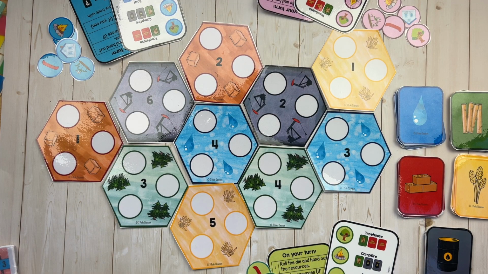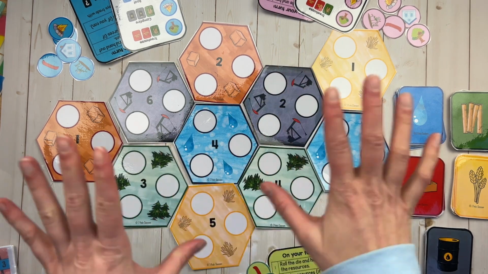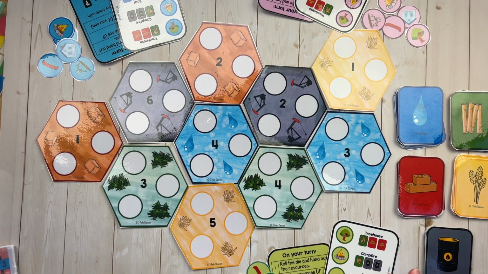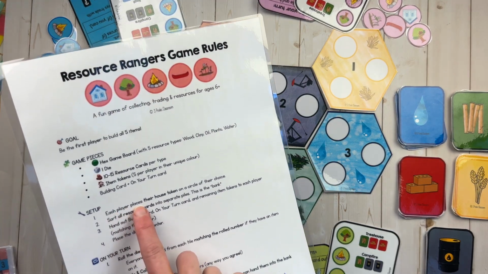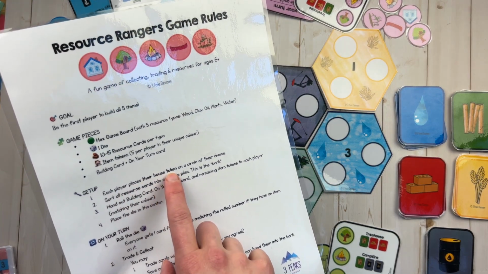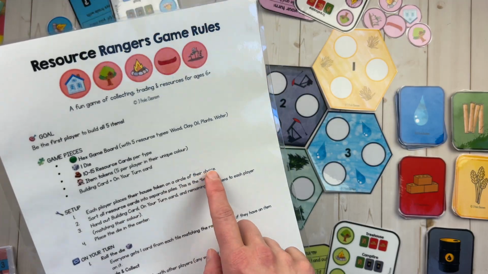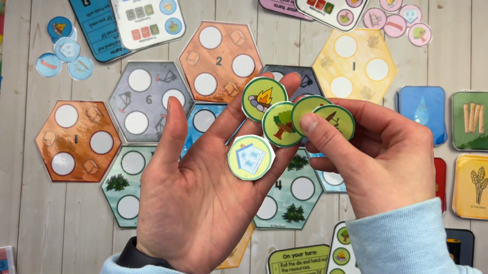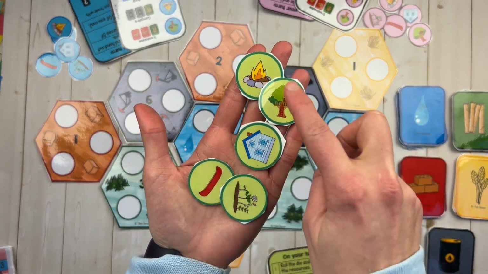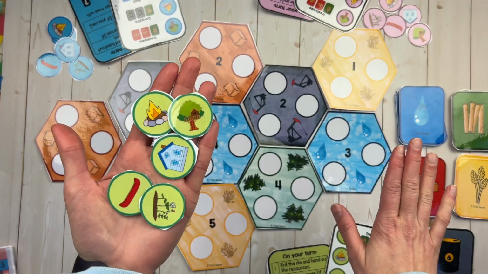So this game can be played with up to 5 players at one time. So you can have red and yellow, green, blue, and purple playing. But for the sake of this game, we're just going to play with 3 players. So the way that the game begins is each player places their house token on a circle of their choice. So everybody has these 5 tokens, and the goal is to eventually be able to build all of these tokens somewhere on the game board.